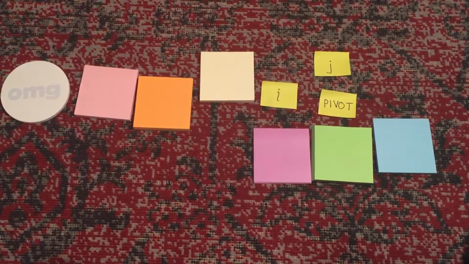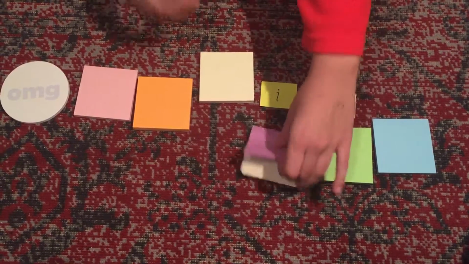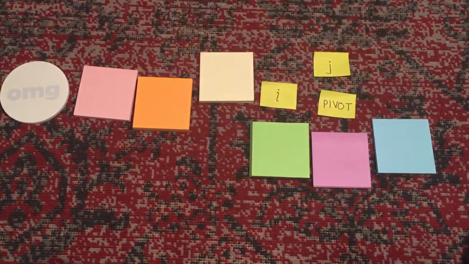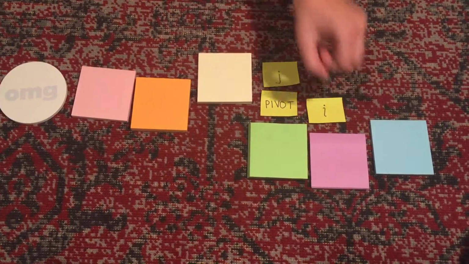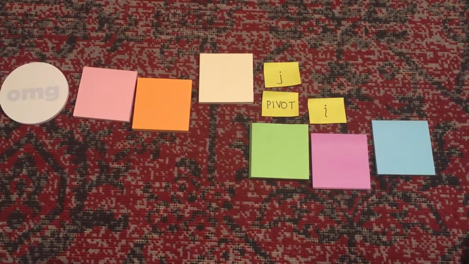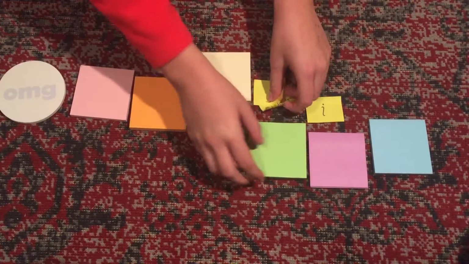We can now swap purple and green, with green staying as the pivot. We can now increment I and decrement j. I is now greater than j, so the phase is over and green is locked in.